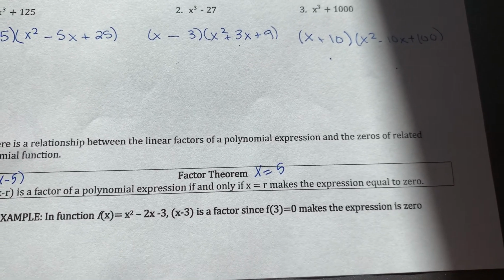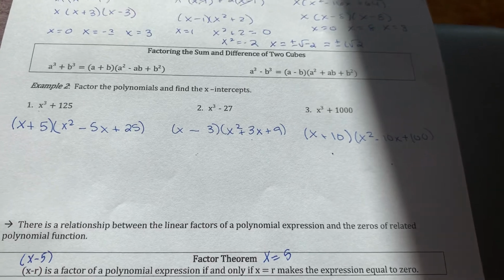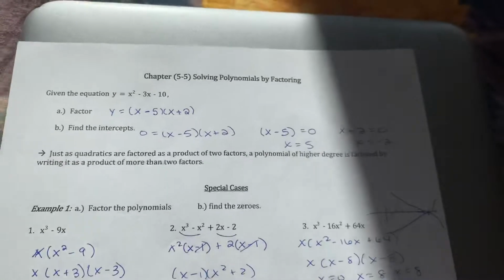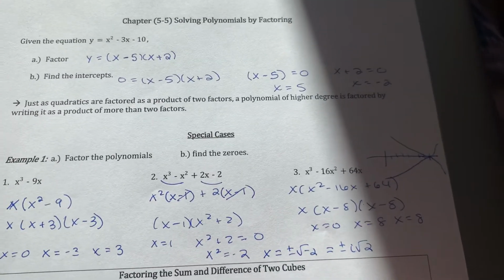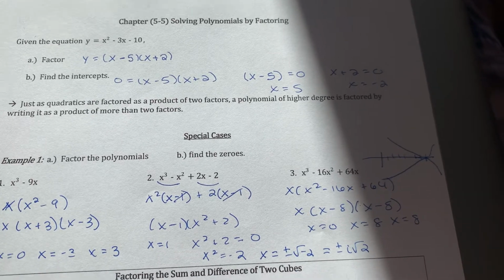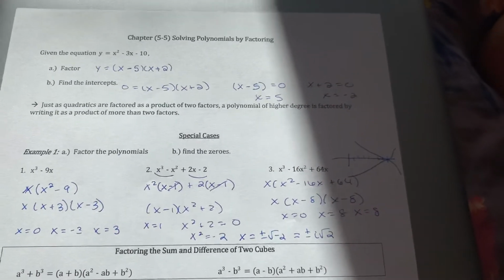Okay, so for an example, in the function, x minus 3 is a factor because if I substitute in 3, I get 0. Okay, now this is going to take us to chapter 5-6, solving polynomials with that last step. Okay, and I'll post a video of that.